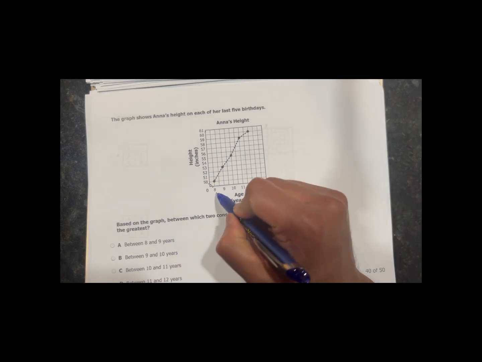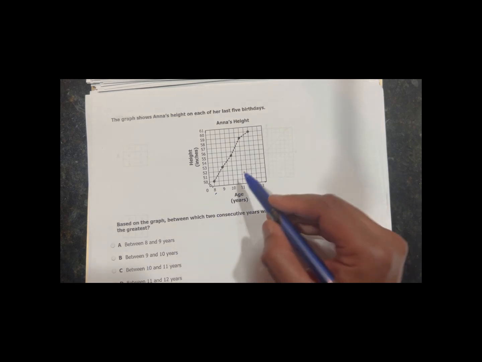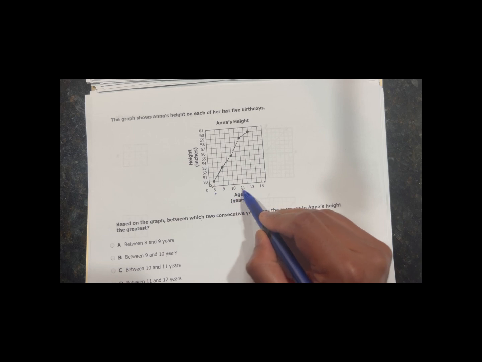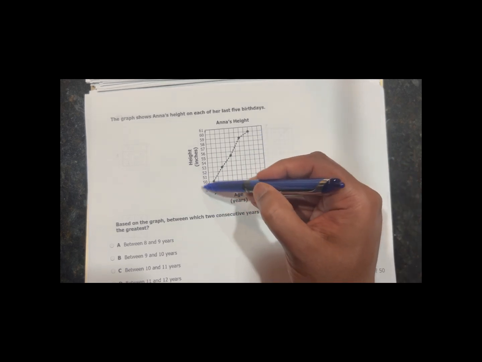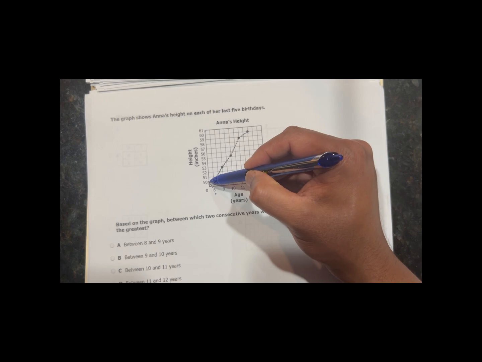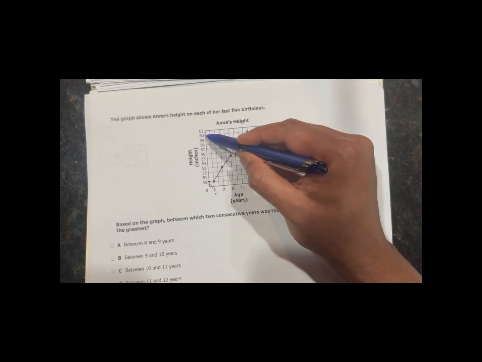The graph shows Anna's height on each of her last 5 birthdays. So age 8. Always take some time to understand what data is being shown. So this is the age, 8 years, 9, 10, 11, 12, 13. Obviously, it's only up to 12. And then this is the height in inches. So it starts off at 50 and goes to 60.